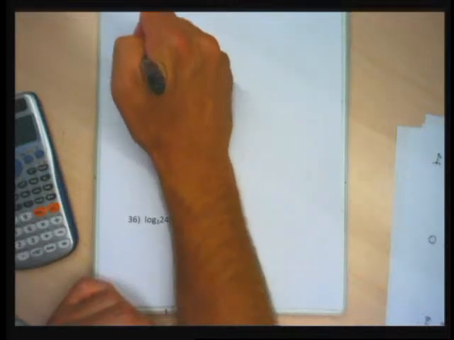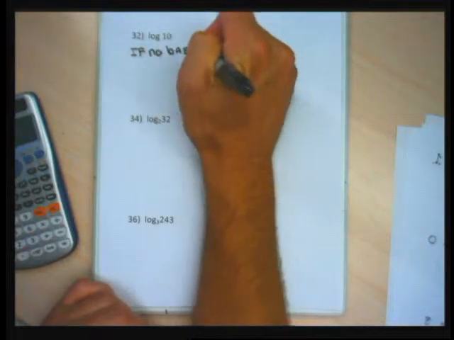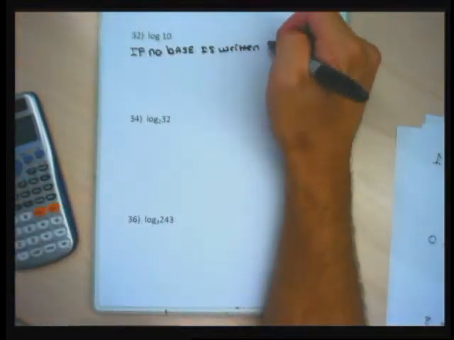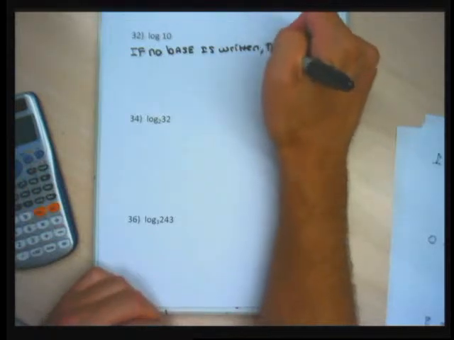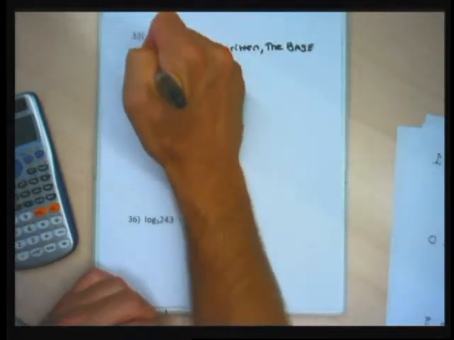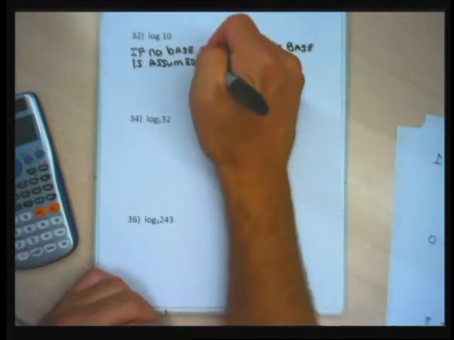down. You'll notice in problem 32 there's no base written. It feels like the base should be 1 if no base is written, but that's not the case. With logarithms, if no base is written, it's assumed to be 10. My calculator actually has a button to do logarithm base 10 because it's a common base. So if no base is written, the base is assumed to be 10. Which is kind of surprising, because usually if something isn't written, you assume it to be 1.